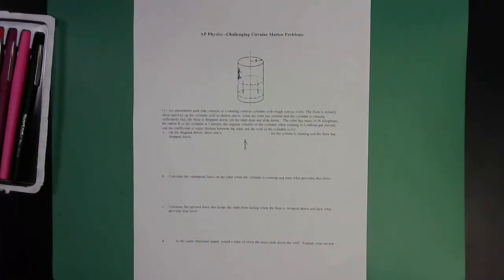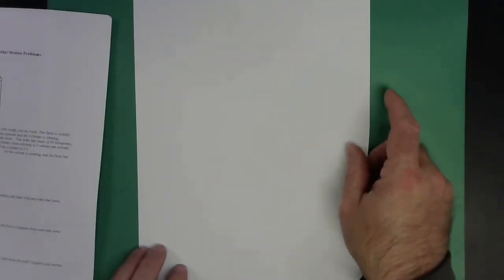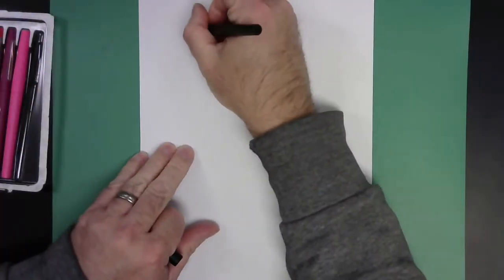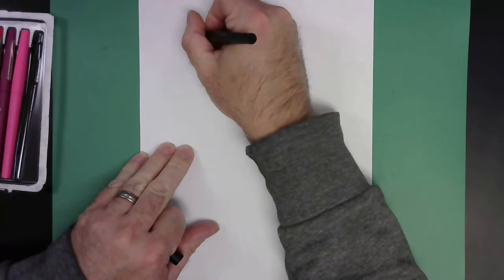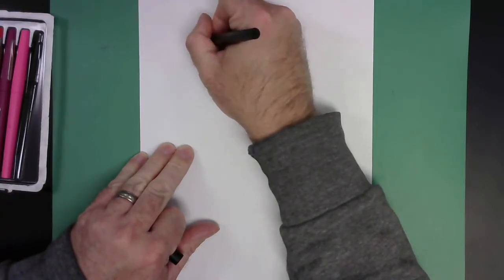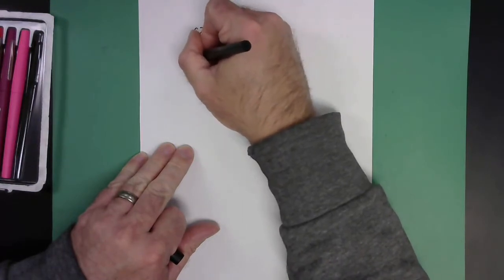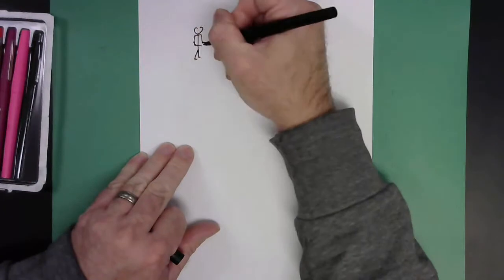I'm going to go ahead and do this on separate paper. All right. So let's see. Here's what this looks like. I'm going to do my force diagram here. Got my rider, all right, looks like this. Everybody likes drawing pictures, right? That's why you take physics, right? So you get to draw cool pictures all the time.